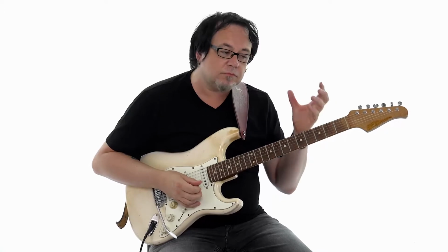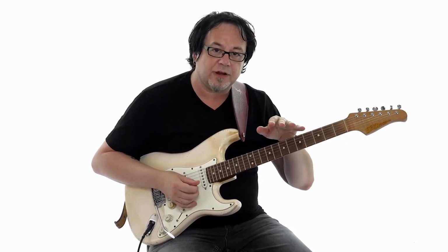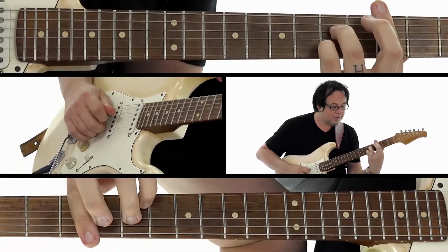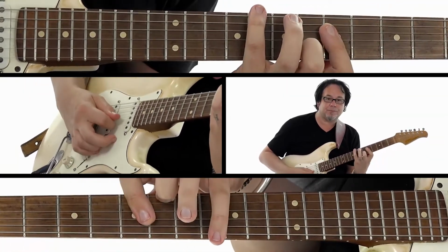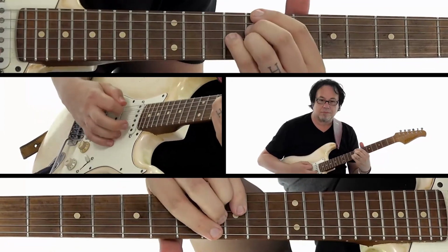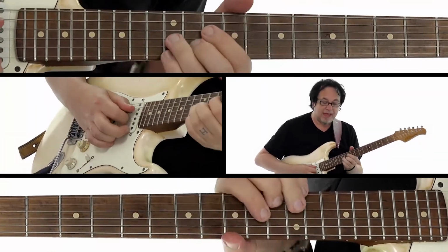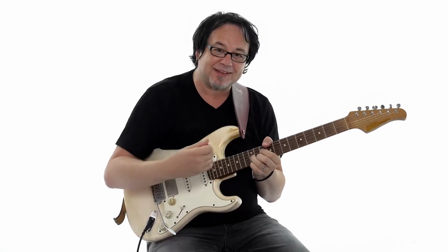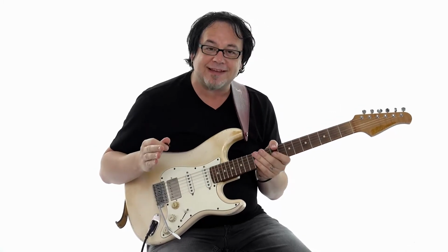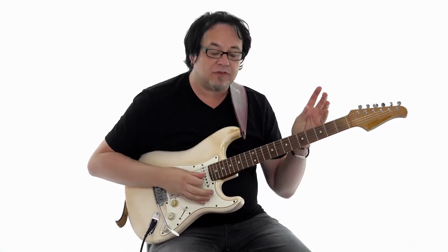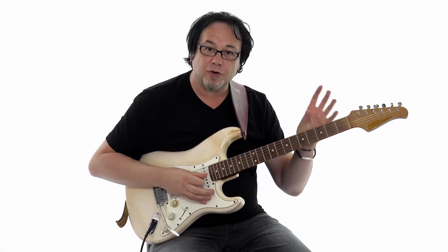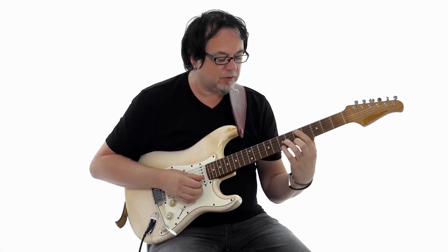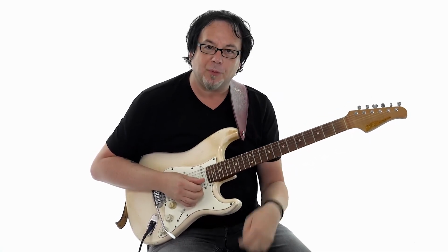All right, so we have our root and 3 inversions on the top 4 strings, and then we have our 5 CAGED shapes, C7 shape, A7 shape, G7 shape, E7 shape, and D7 shape, 5 different C7s based out of the CAGED shape. What we're going to do next is practice playing these 5 CAGED shapes and then the root and 3 inversions along with a metronome, just to get you used to switching between the chords and seeing where they are on the fretboard. So let's do that.